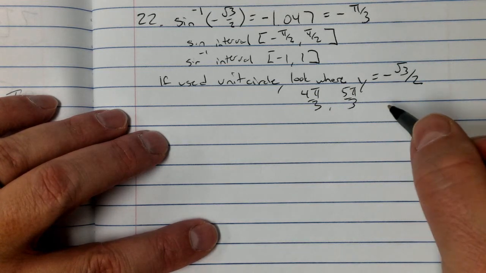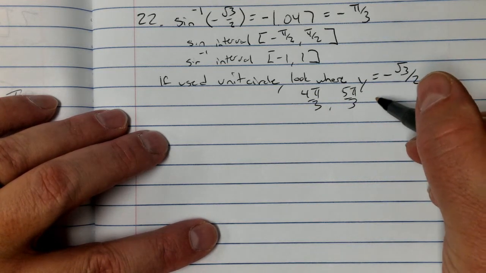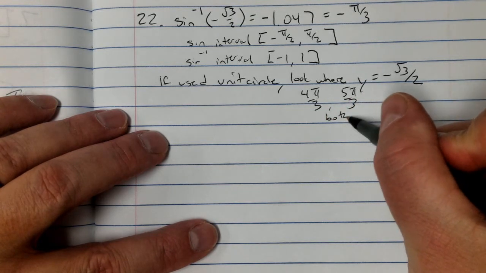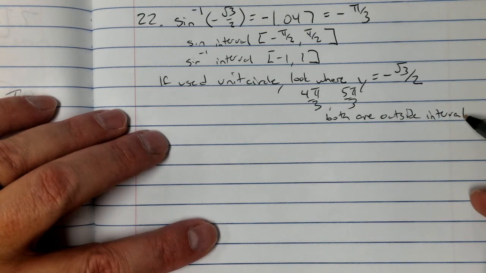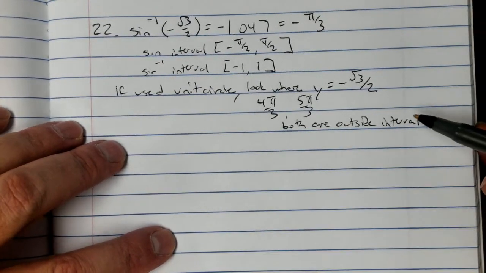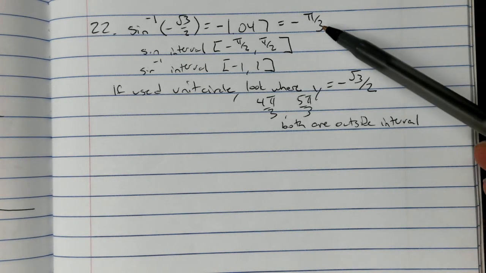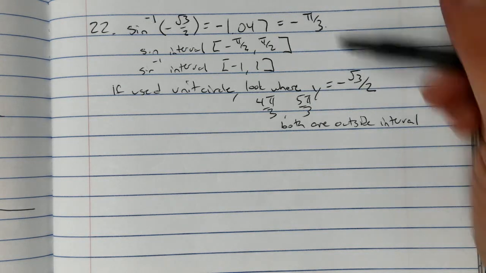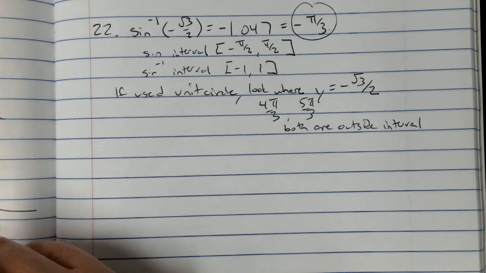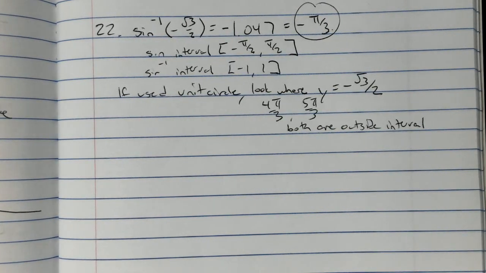And those are outside the interval. And so then we just go negative pi thirds instead. You can kind of get it from knowing your denominator is 3, because 5 pi thirds and negative pi thirds are coterminal. Okay.